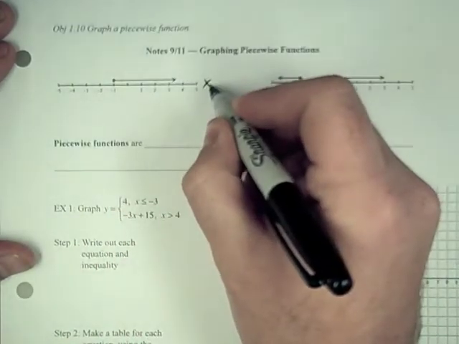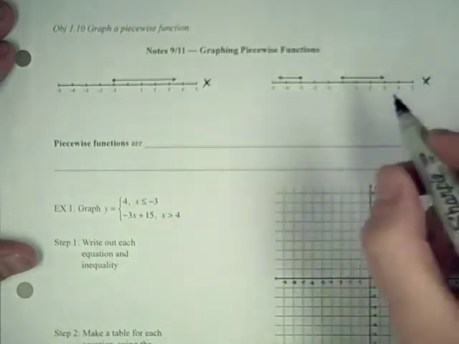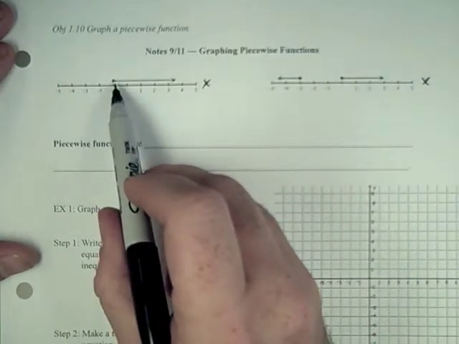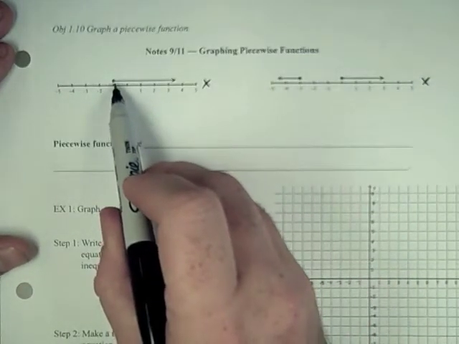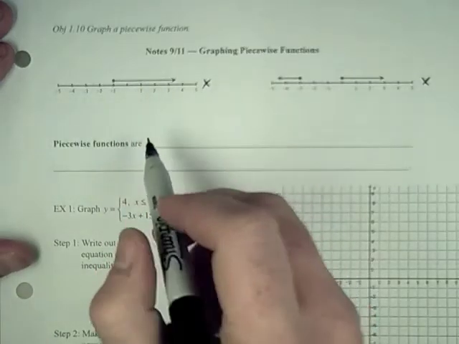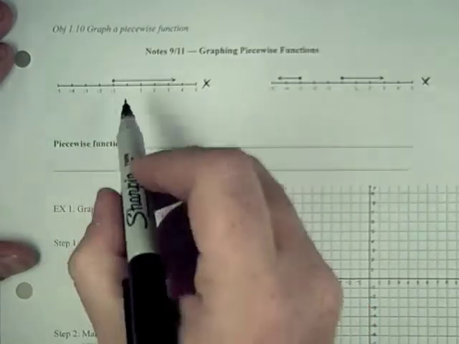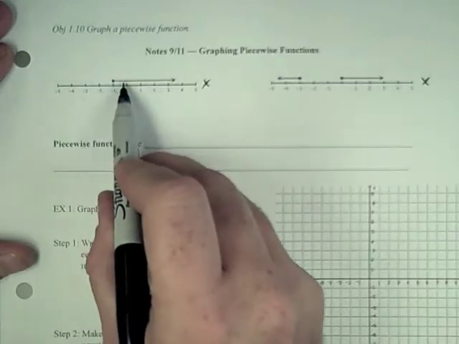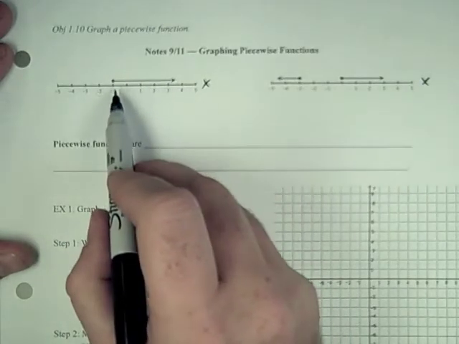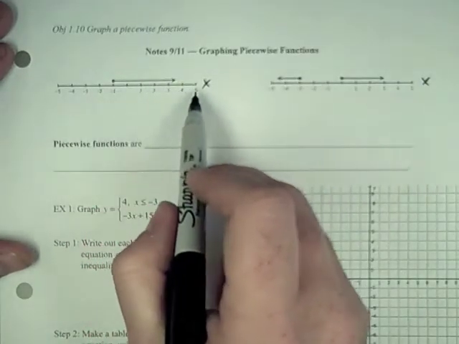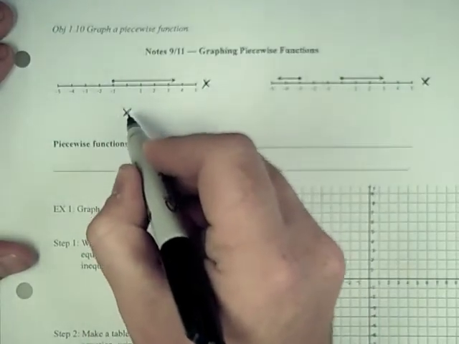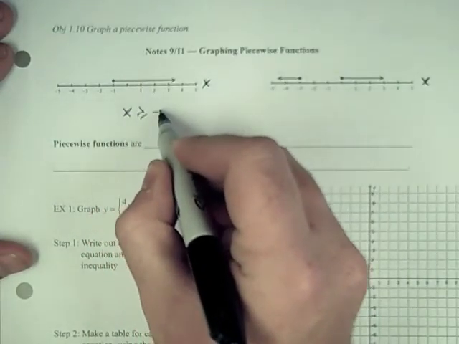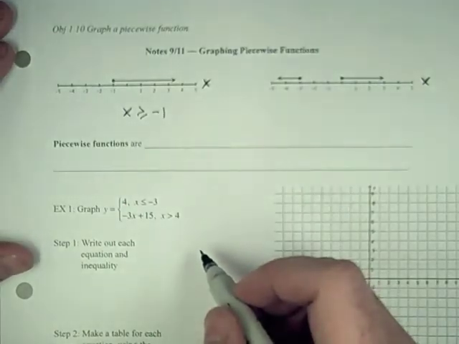Assume that this is the x-axis for both of these. An inequality can be used to describe this line that starts at one number and continues forever in another direction, but only one direction. This line represents all the x's that are -1 or bigger. So we say x is greater than or equal to -1, and that's our inequality.